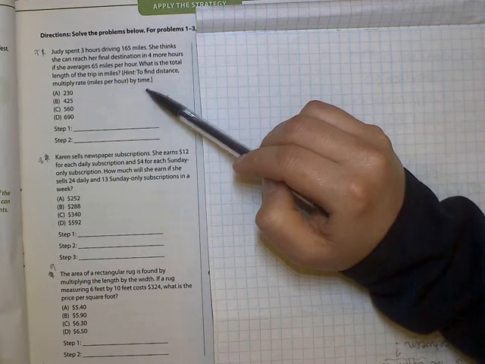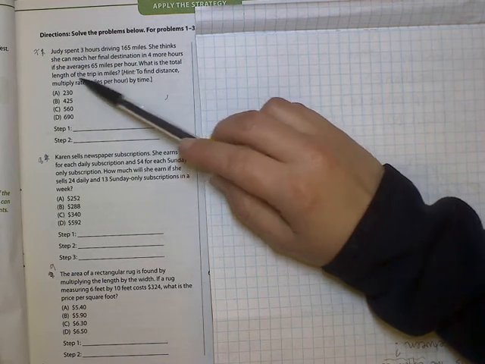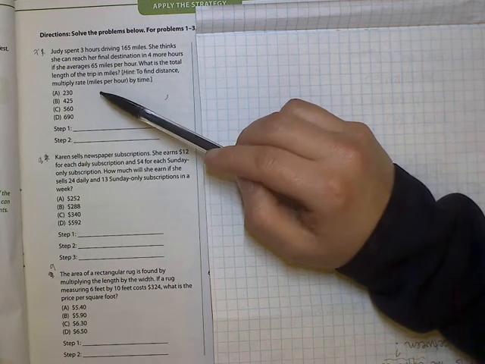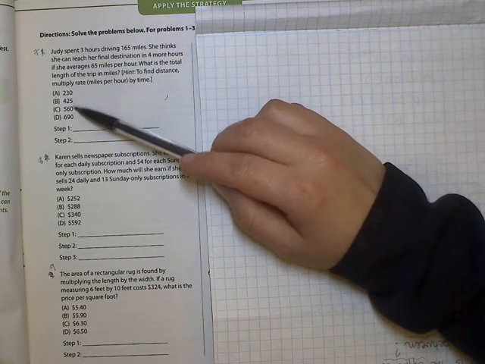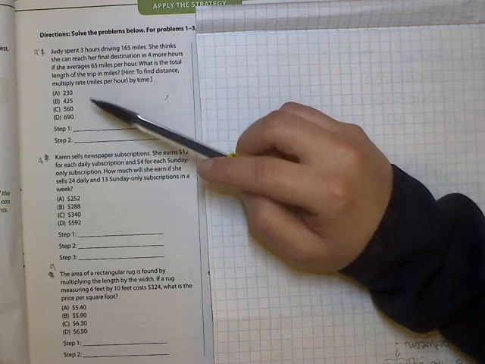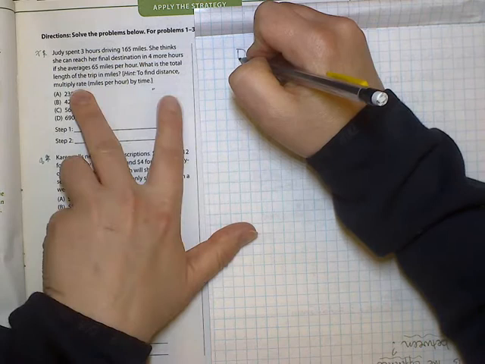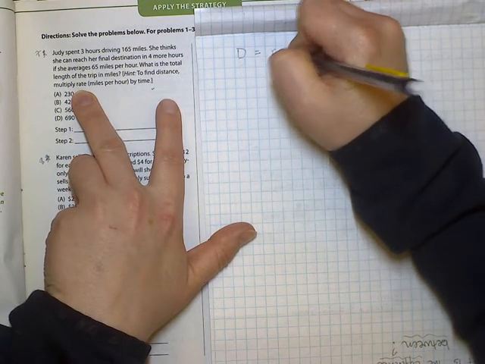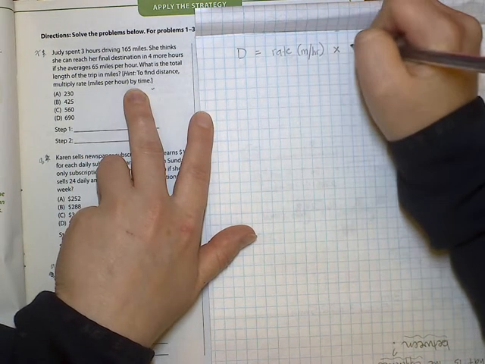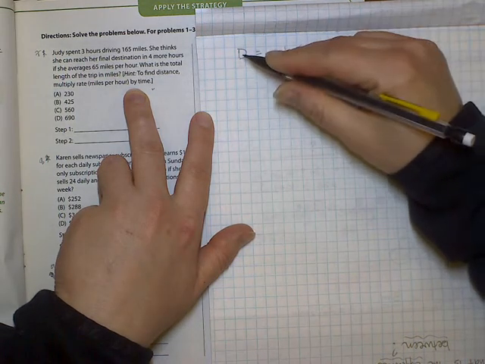Now, I'll give you a clue. There's some extra information in this problem. So what I would do is focus on what is it asking? What is the total length of the trip in miles? There's a piece of information in here you do not need. Okay, and these are your answers. And you will need more than one step. You might want a little diagram or picture, and you might want to use this formula, which tells us to find distance, you multiply the rate, that's miles per hour, by time. That's what it means. Distance equals rate times time. So you have to multiply these two to get the distance.